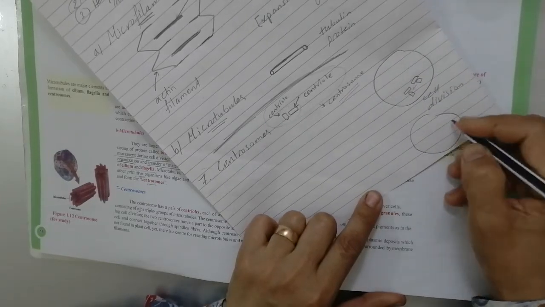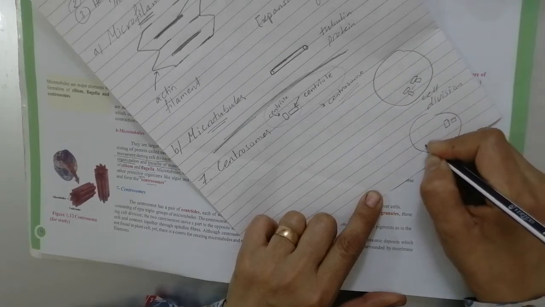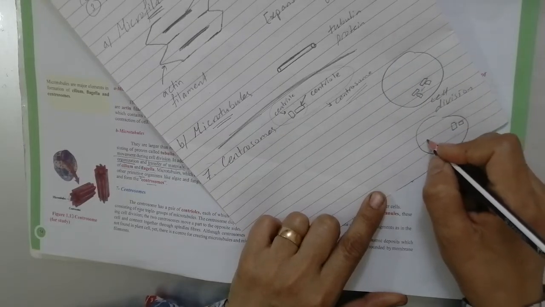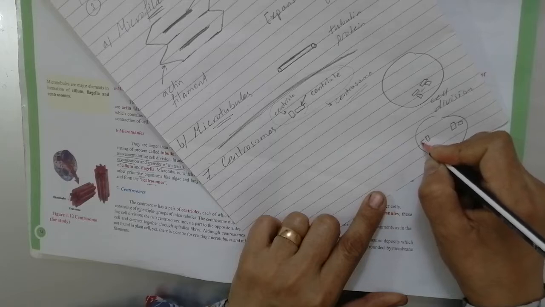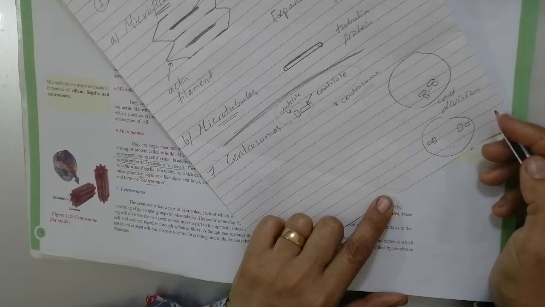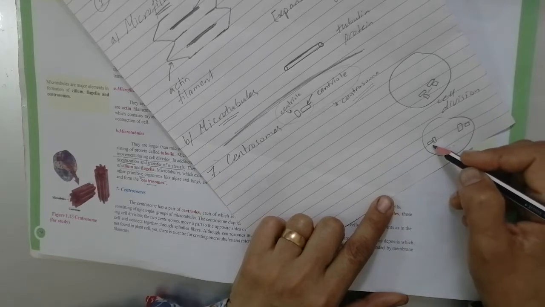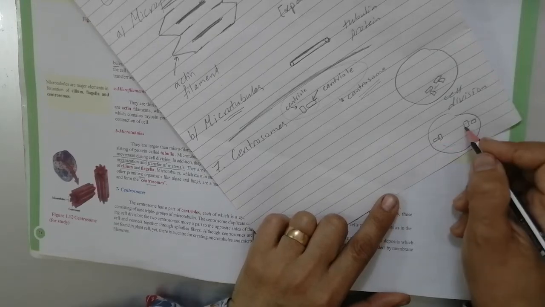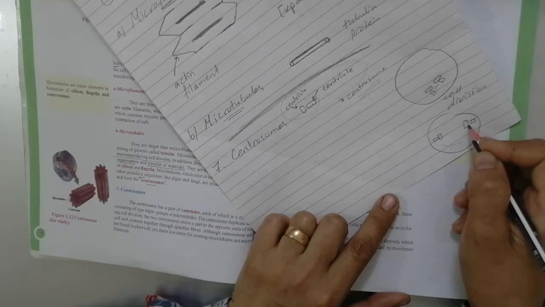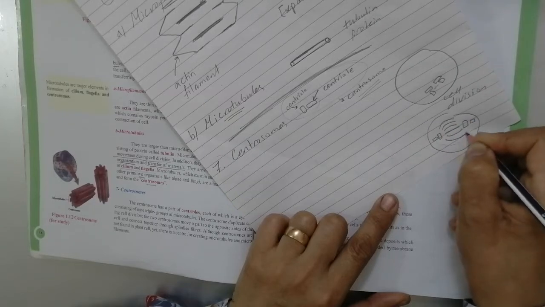During cell division, after duplicating, the centrosome moves to the other side, to the opposite side of the cell, and it will connect to the other centrosome by spindle fibers.